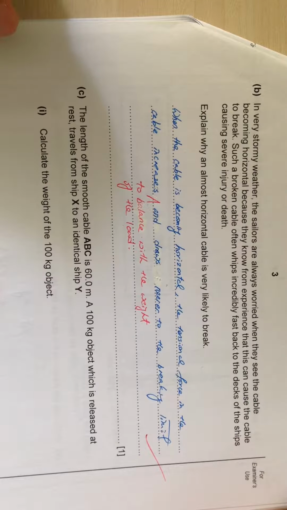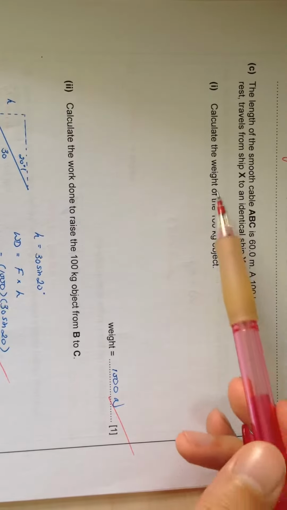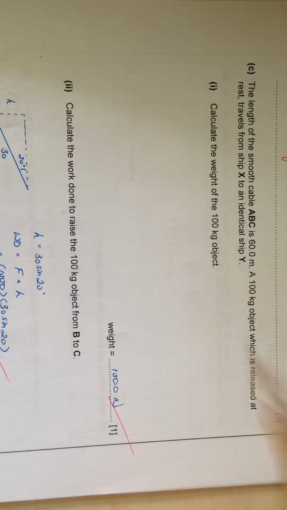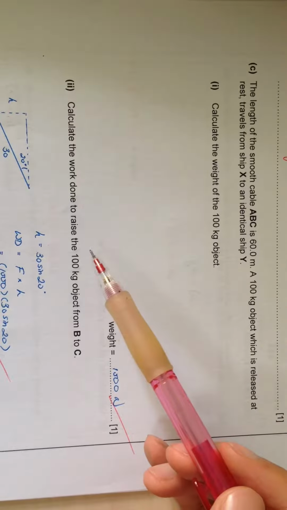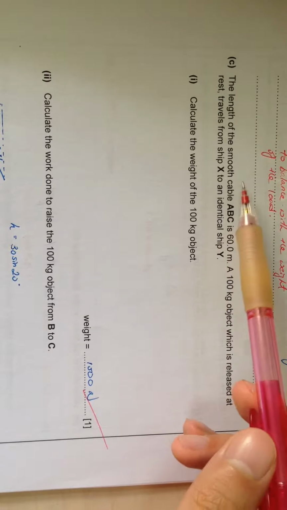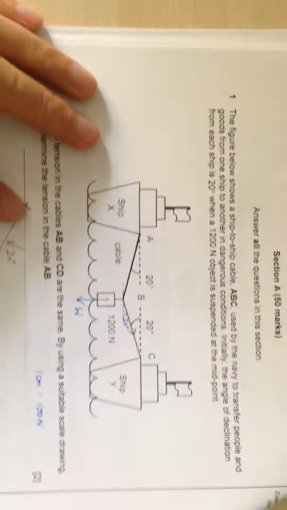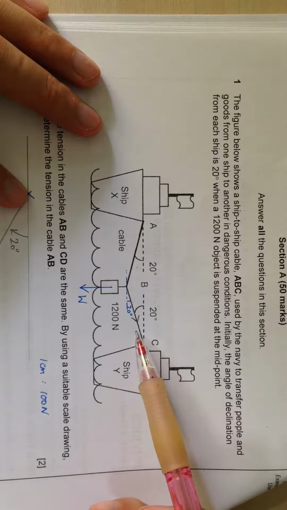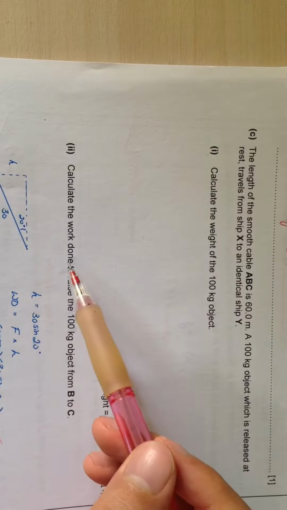For your C part 1, it is quite easy. You are given the mass and it is on Earth, so just multiply by 10. Now the work done, that is the tricky part. This smooth cable ABC, they are still referring to this thing here, and it makes an angle of 20 degree. So they ask you to calculate the work done.